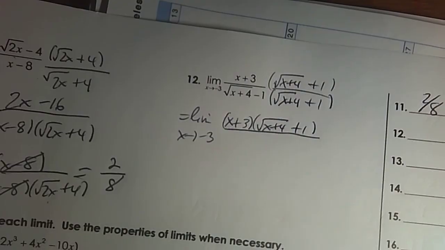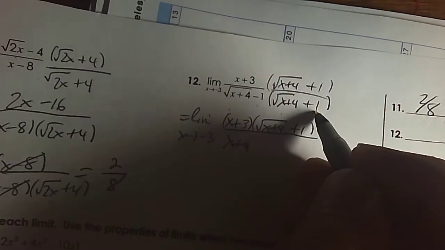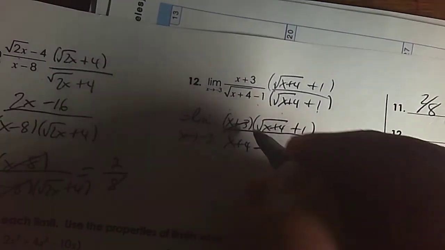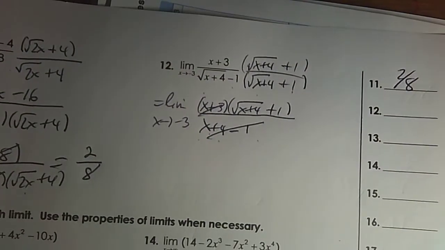But the denominator, I'm going to go first times first, that's x plus 4. Last times last, that's -1. Notice that x plus 4, take away 1, is x plus 3. So they divide out. So there's the whole that's divided out. Now I can do my substitution.